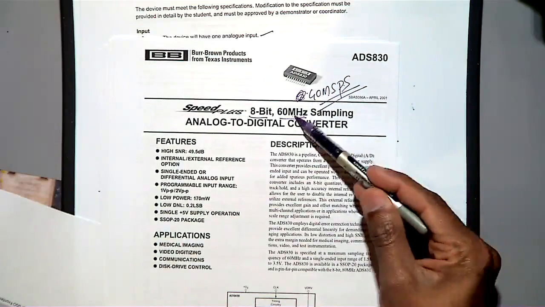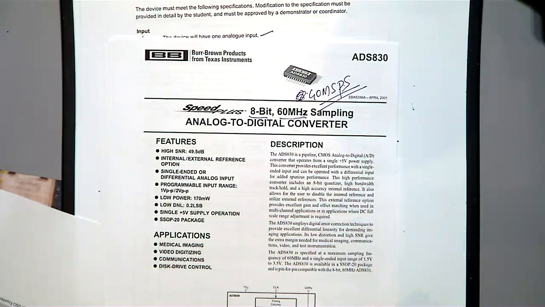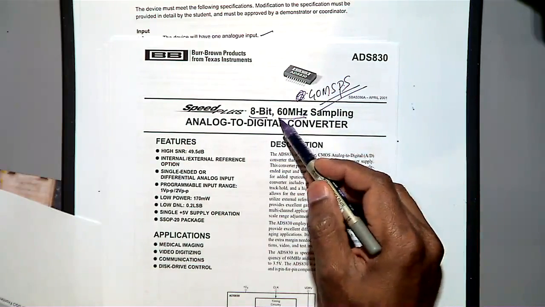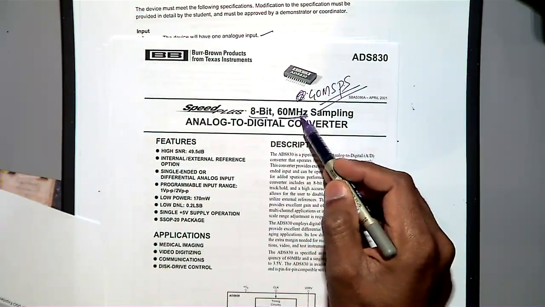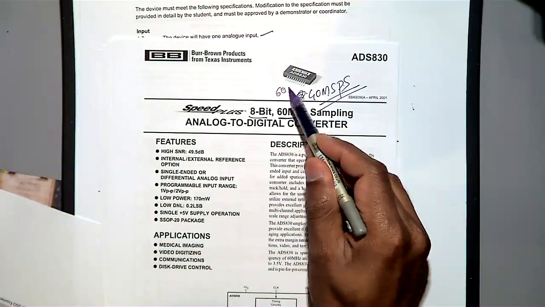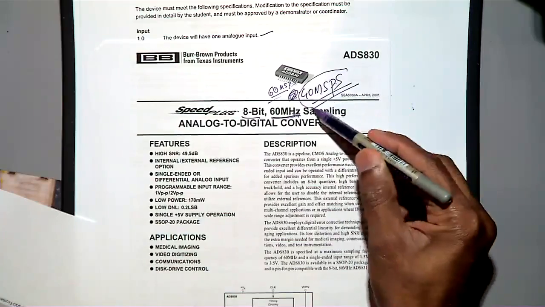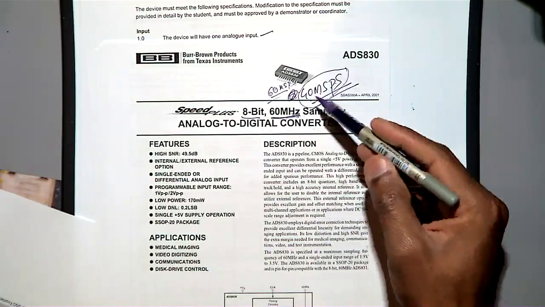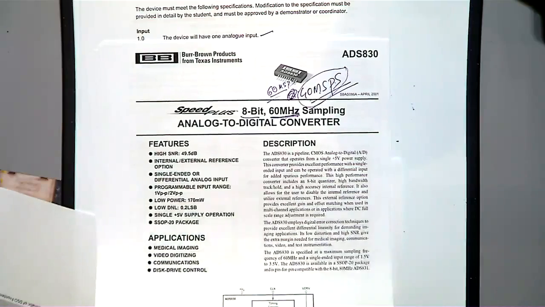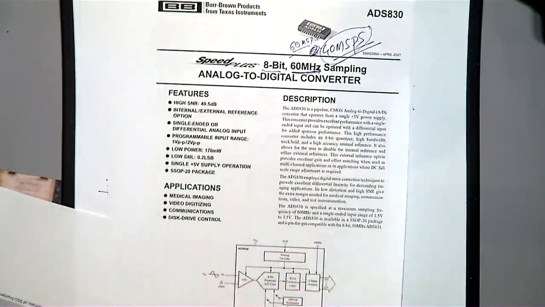It depends upon the clock. This is a clock; this can go up to 60 megahertz clock. It will work, or 60 mega samples per second. But in our design, we need only 40 mega samples per second. So we are not using it to the full extent. And when you use this ADC, you will be seeing here.